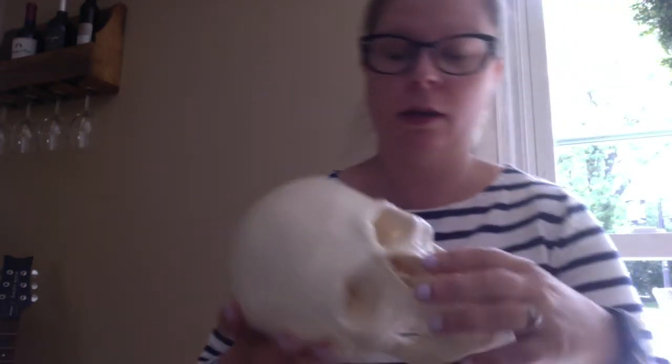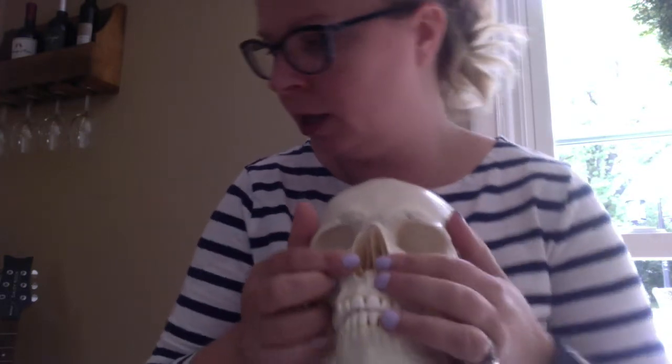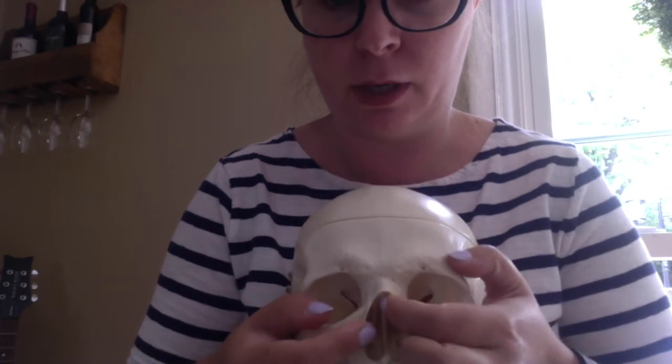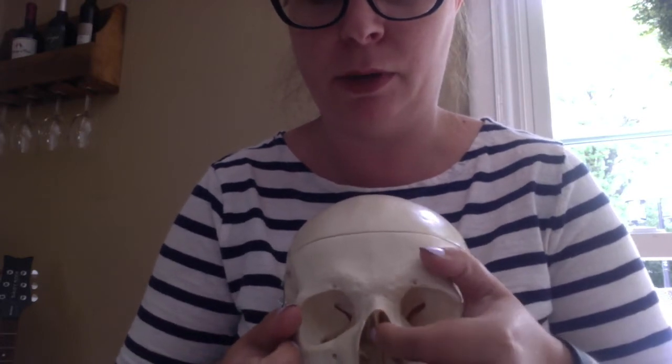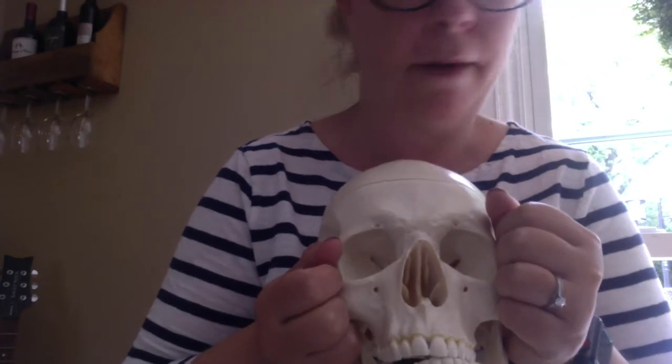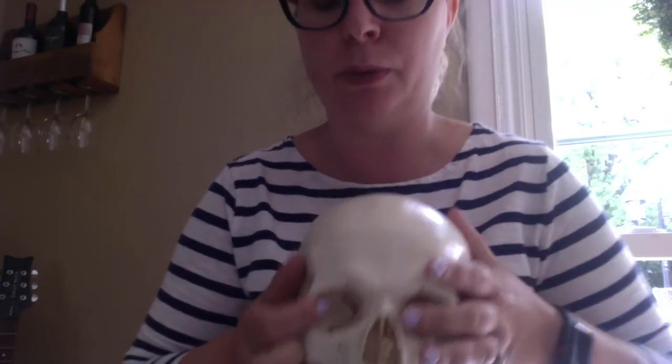Your nasal bones are just that. If these were the inferior nasal conchae, the nasal bones are going to be up here, the more superior parts, and you can see that on page 114. So what are you responsible for? That those bones exist. They're really teeny tiny.